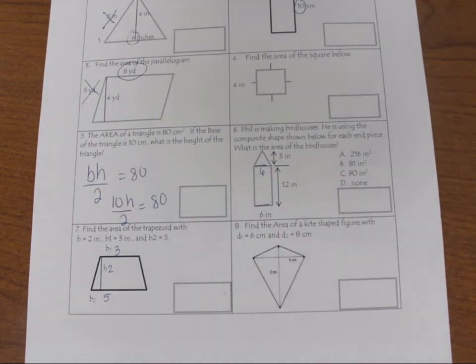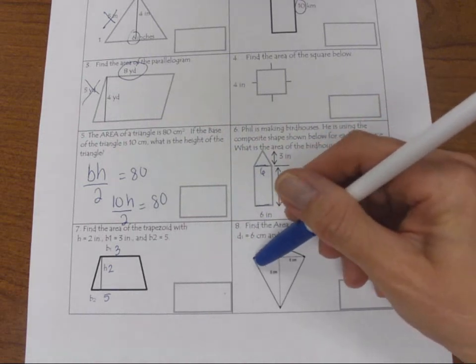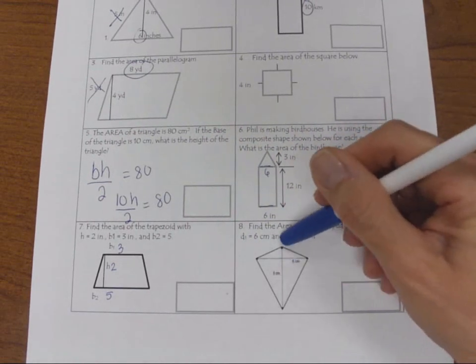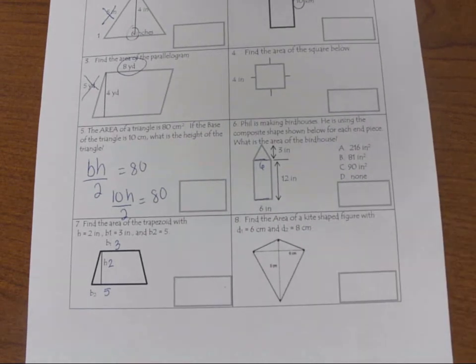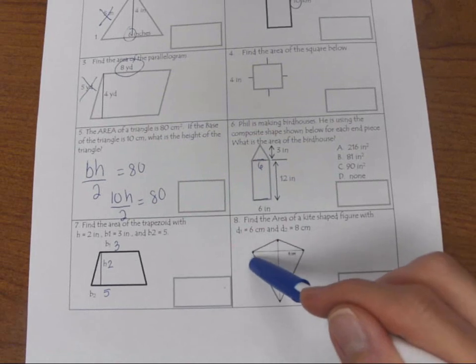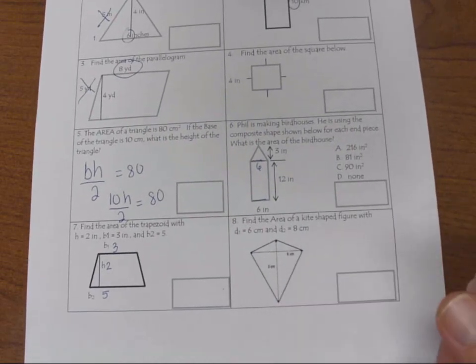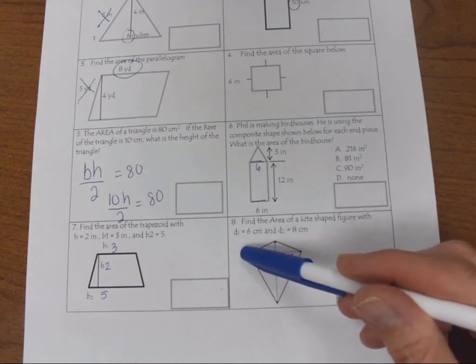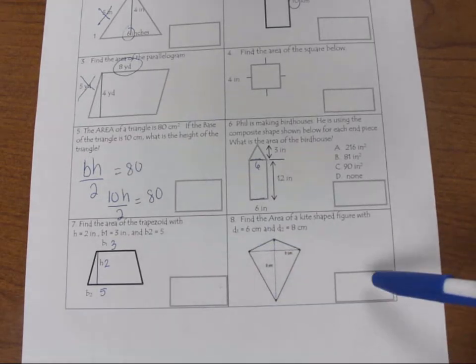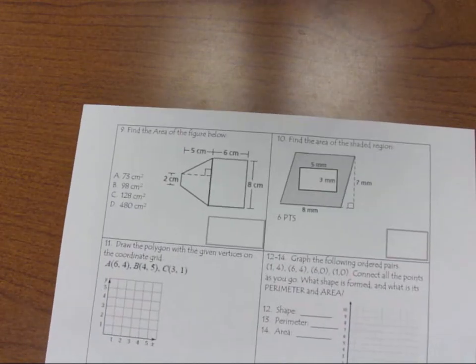Okay, here we have a kite. It tells you that the diameter going this way is 6 and the diameter going this way is 8. And really, we discussed an easy formula for the kite is just multiplying the 2 diameters together and cutting it in half. Okay, or you could do each triangle if you wanted to and add them together. But probably the easiest way is to multiply your 6 times your 8, cut it in half, and it's centimeters squared. Flip your test over.